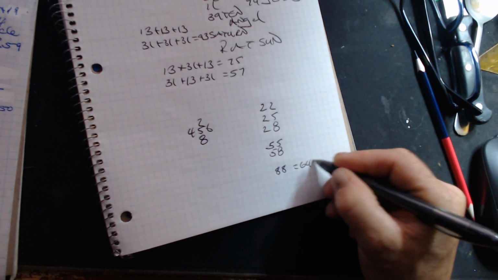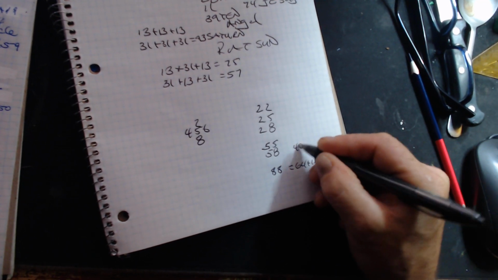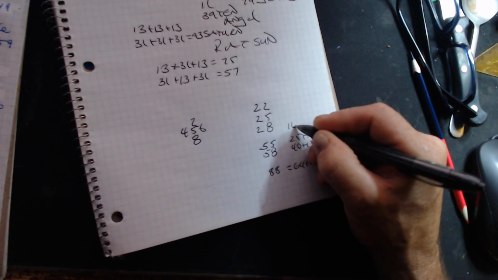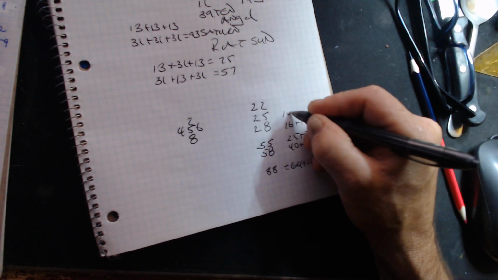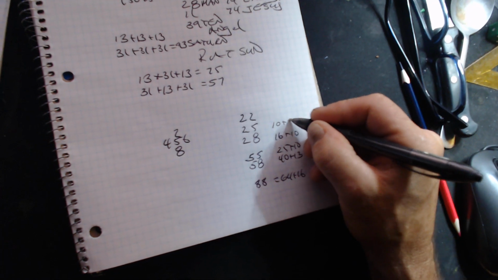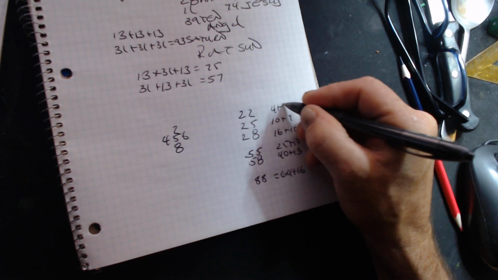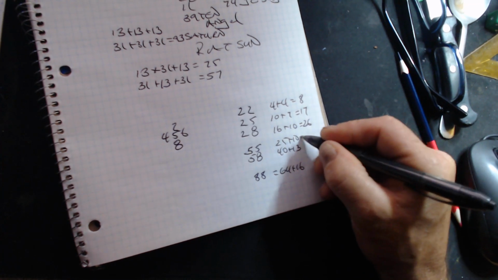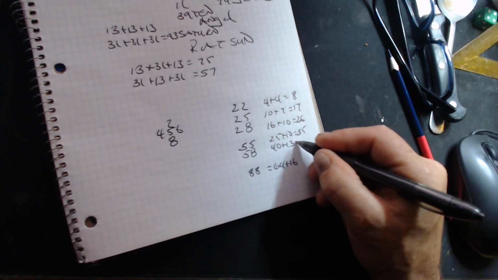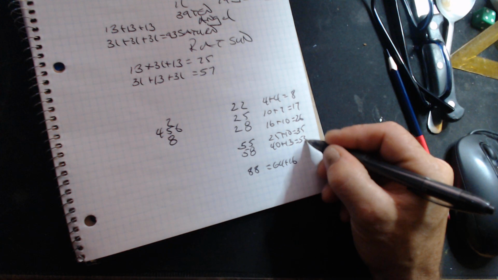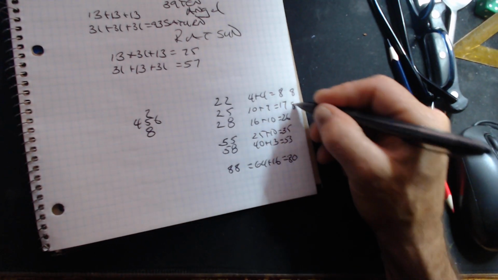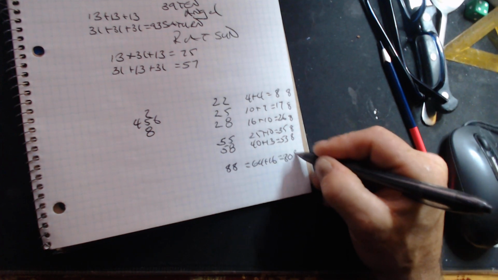This becomes 64 and 16. This becomes 40 and 13. This becomes 25 and 10. This becomes 16 and 10. This becomes 10 and 7. This becomes 4 and 4, equaling 8, equaling 17, equaling 26, equaling 35, equaling 53, equaling 80. If you notice, it equals 8, 8, 8, 8, 8, and 8.